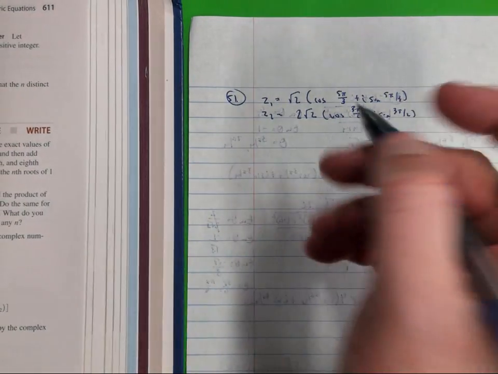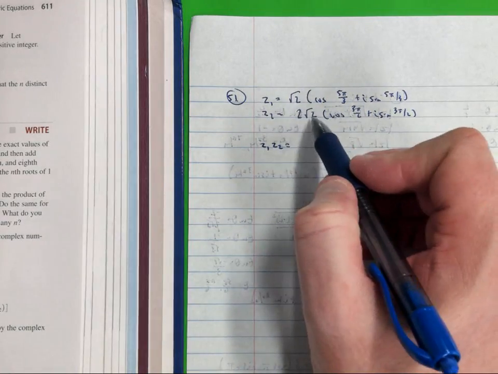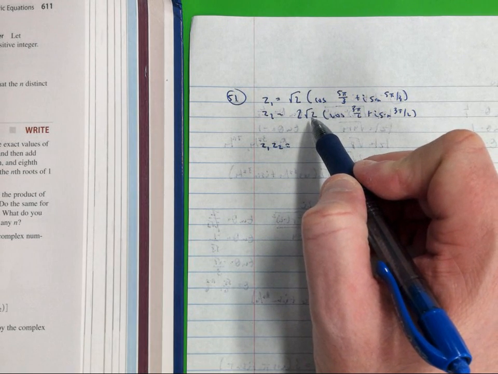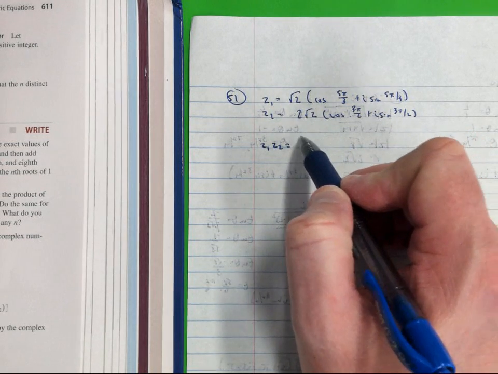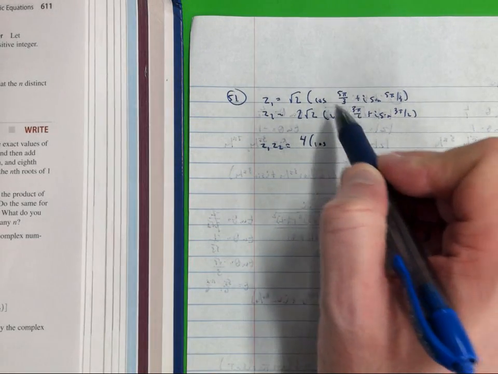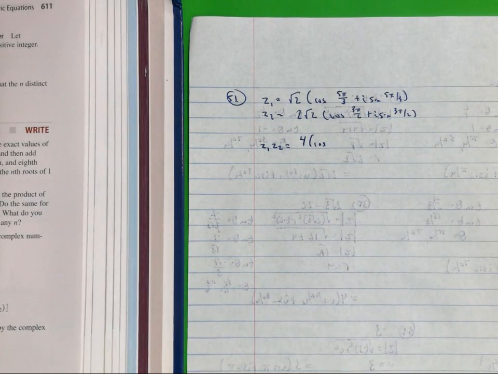Alright, we want to multiply first. Z1 times Z2. You multiply your R values. Square root of 2 times square root of 2 would be what? 2. 2 times 2 is 4. You're going to add your arguments, your angles, your thetas. 5 pi over 3 and 3 pi over 2.